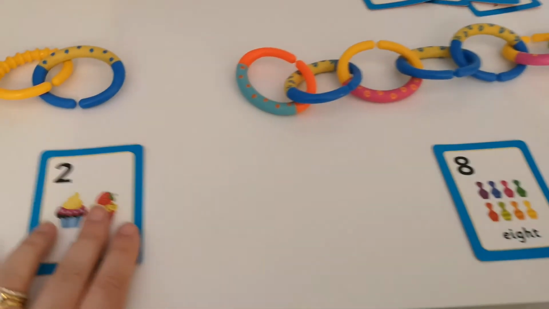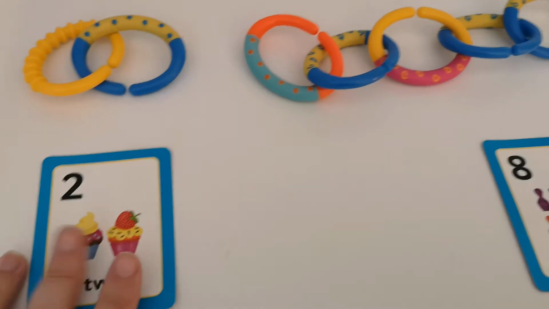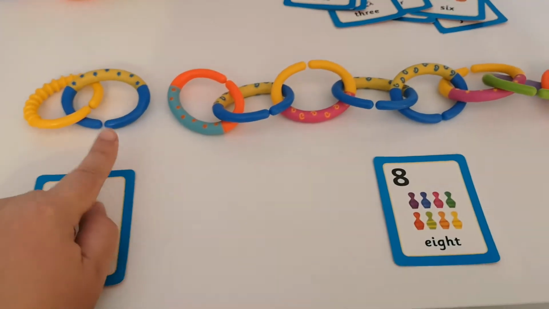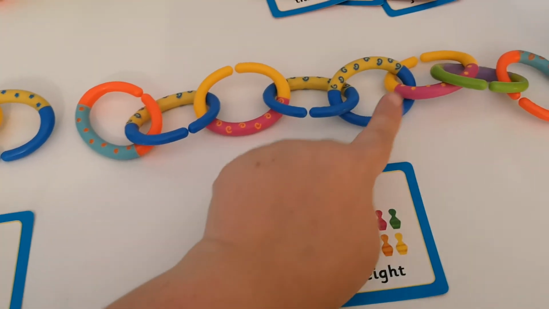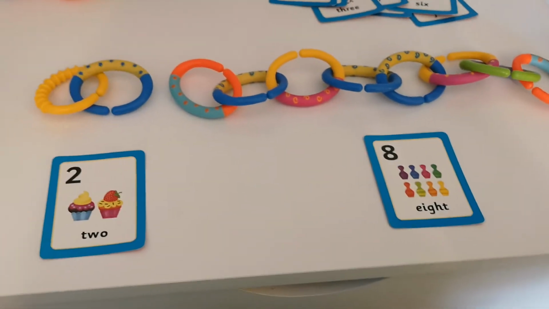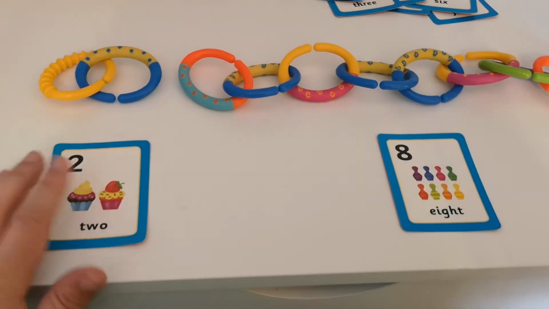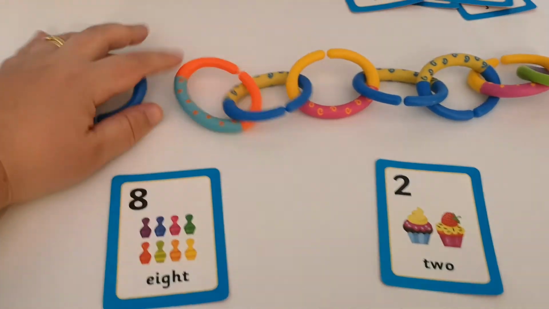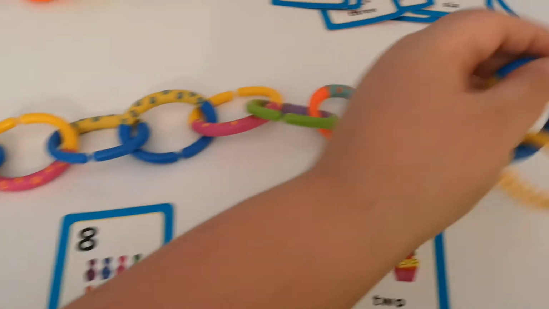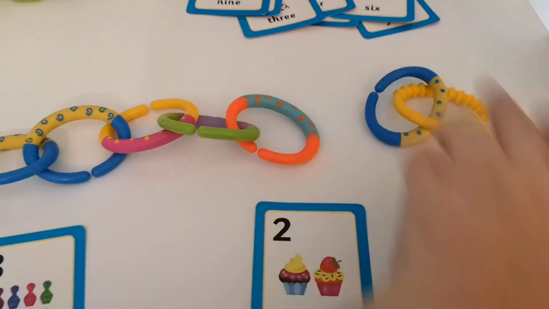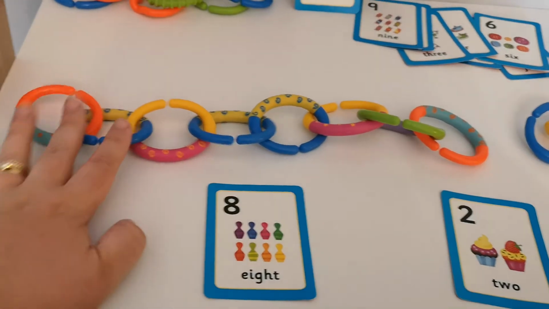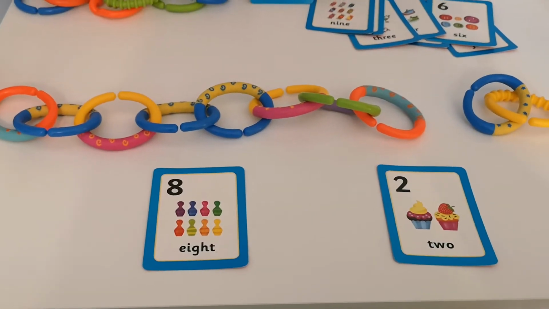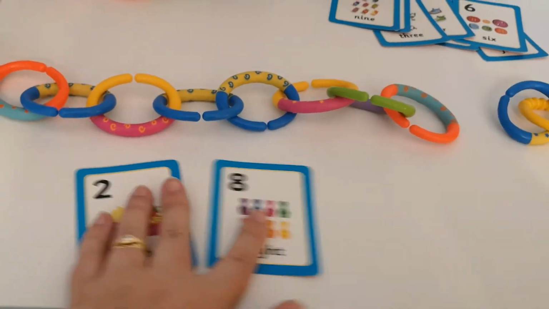Hello again, everyone. So I've got 2 here and I've got 8 here. Let's just count and check. I'm going to count on 2, 3, 4, 5, 6, 7, 8, 9, 10. Yes, 2 and 8 makes 10. But what if I swap them around and I have 8 add 2? Will that still make 10? Let's just check. 8, 9, 10. Yes. So you can have 8 add 2 or 2 add 8.